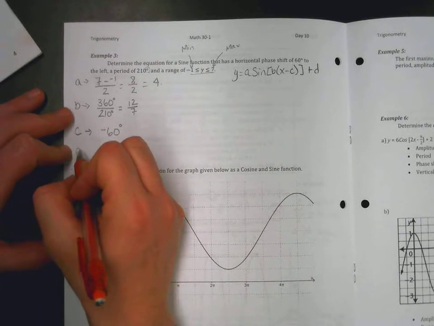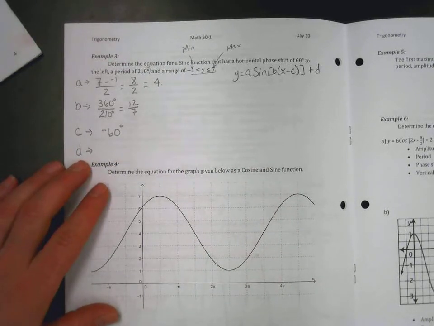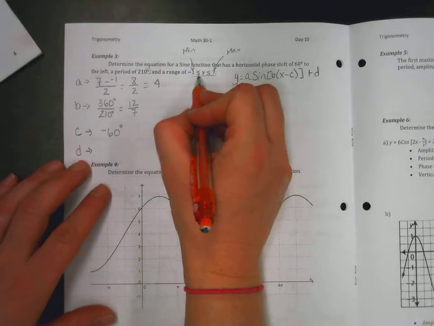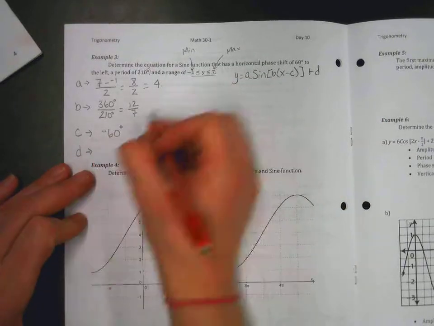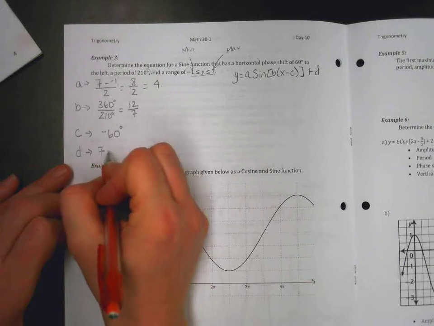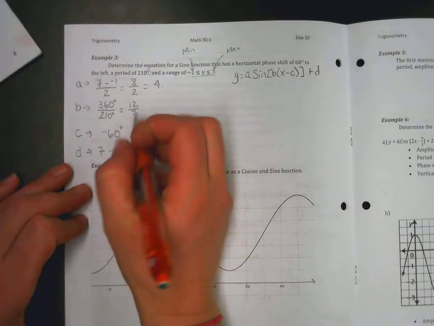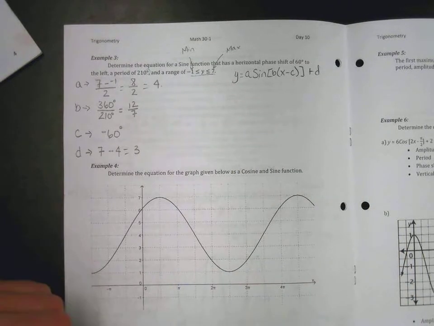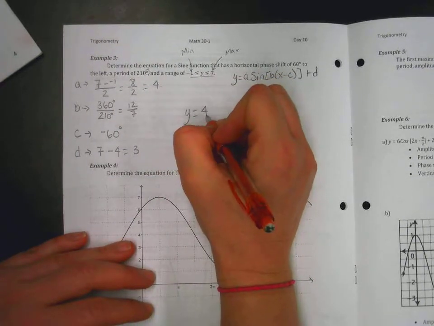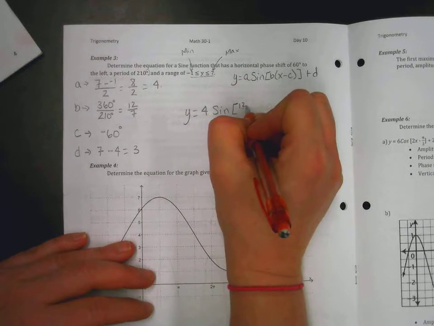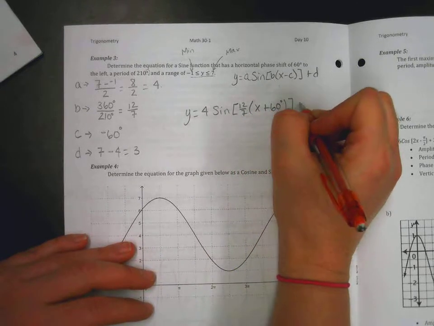And then finally, my d value is my vertical displacement. And my vertical displacement is essentially the same as the central axis. And the central axis always lies halfway between your minimum and maximum. So if I take my maximum value, which is 7, and subtract the amplitude, which is the height between the maximum and the central axis, I will figure out where that central axis lies, which is 3. So the equation of my sine function would be 4 sine of 12/7 (x plus 60 degrees) plus 3.